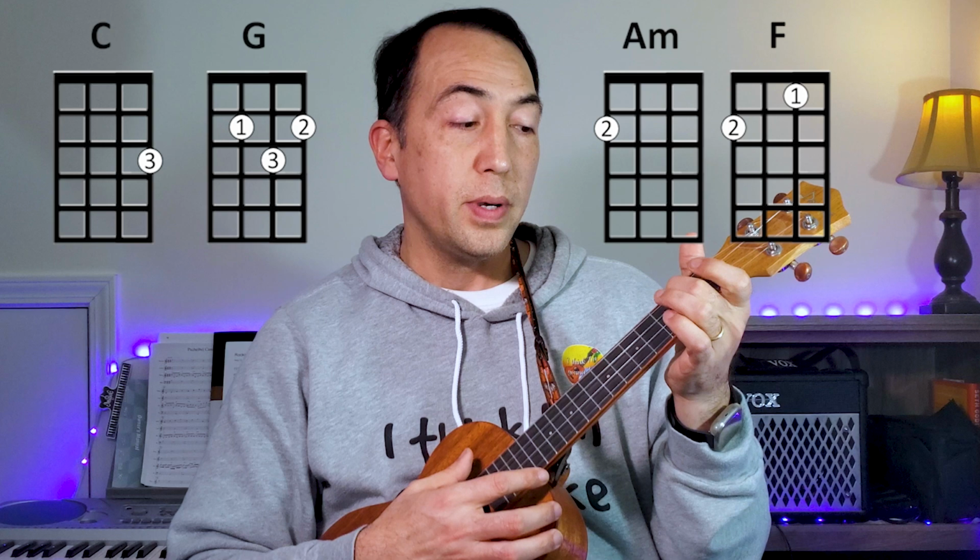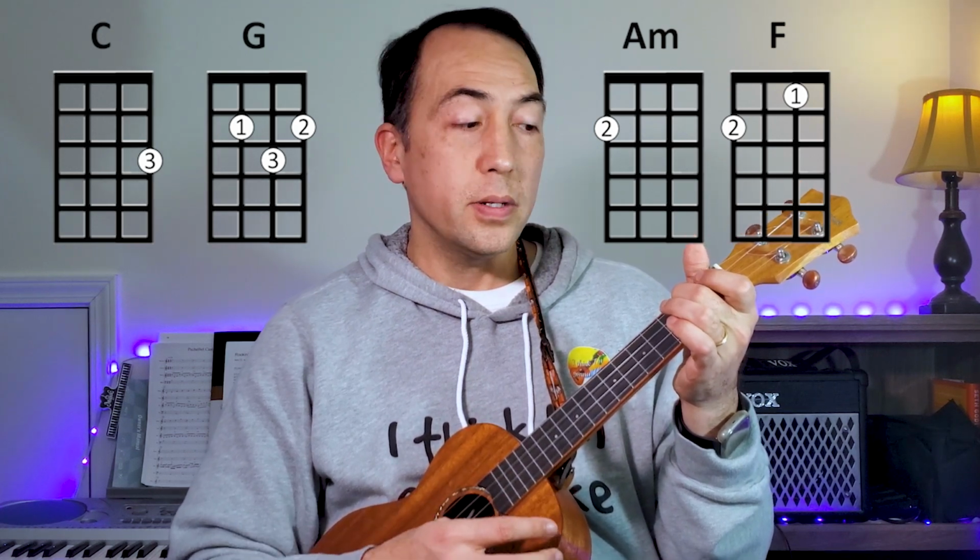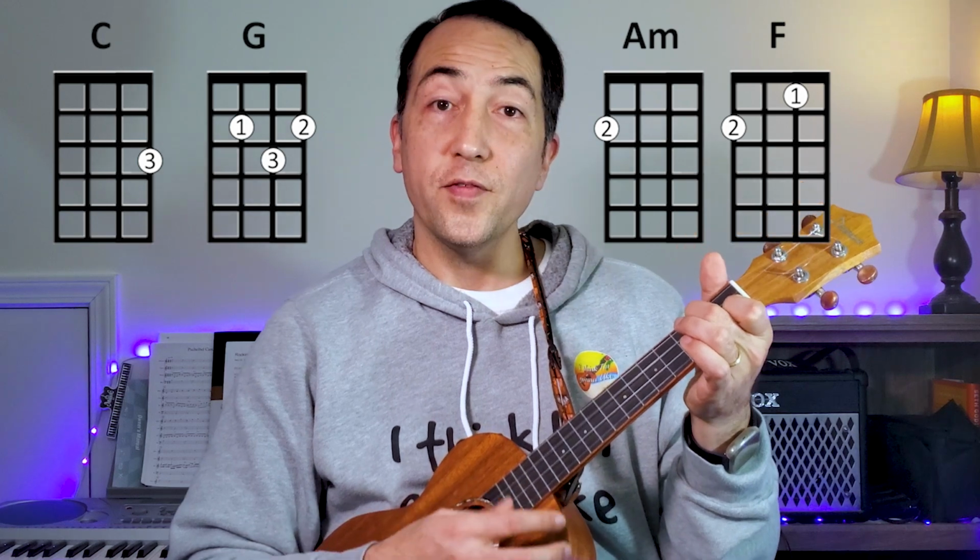Now we switch to A minor. A minor, A minor, A minor, A minor. Now F, F, F, F. Well, there you go. You just learned your first 4 chords. And actually with these 4 chords, you can now play thousands and thousands of songs like this.